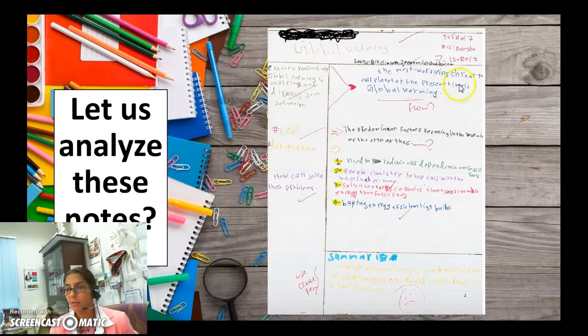And then the student says the most worrying threat to our planet at present is global warming. How? It doesn't say. The student just shifts the answer here, CO2 and deforestation. There's no connection between the reason and the actual reasons. The predominant factors in the warming of the earth. What are the predominant factors? These are the factors, but the connection is not shown between them. So this part has to come here.